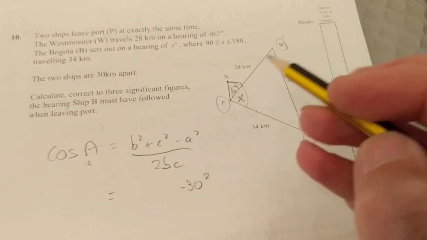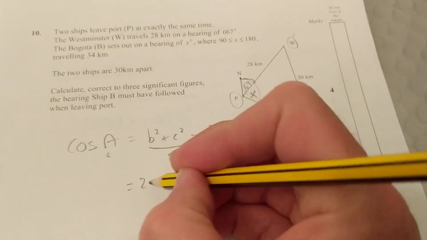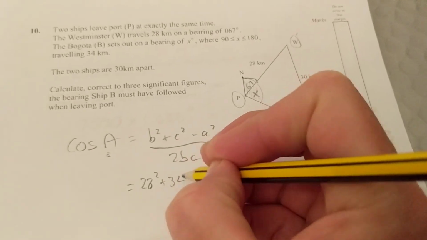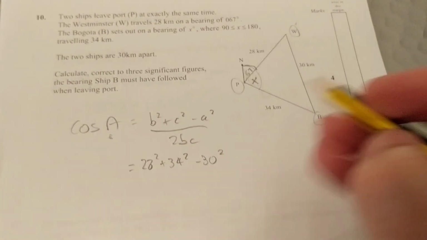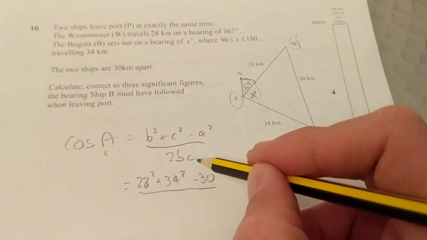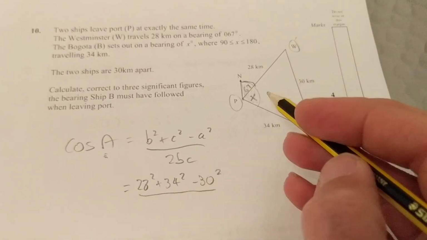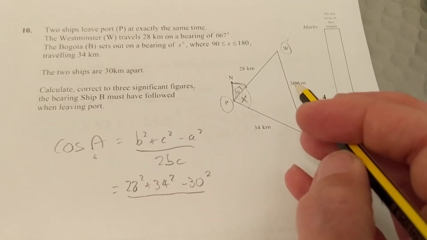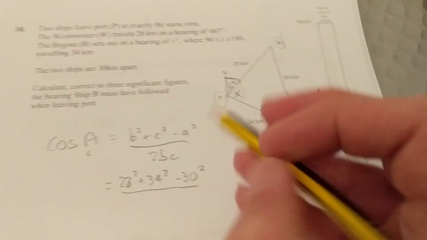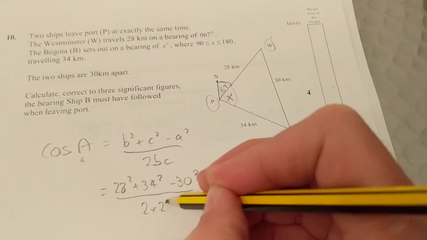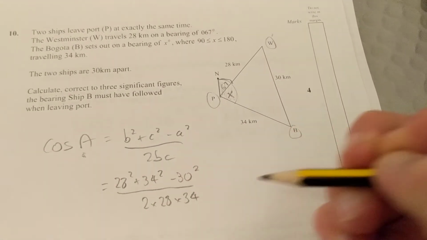The other things, 28 and 34, are the things that go first, and then it's b and c in the bottom. Remember that little a is the one across from the angle you want to find, so it doesn't appear again. So 2 times 28 times 34 in the bottom.